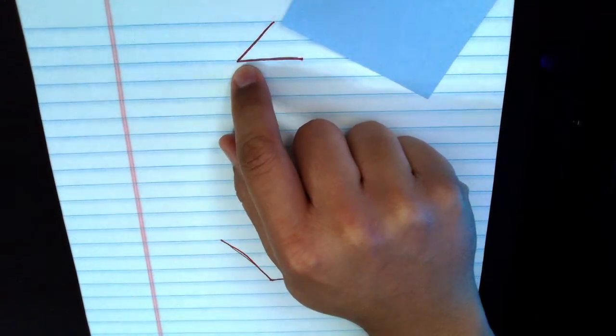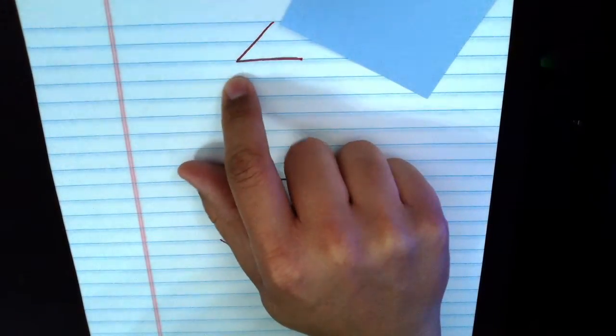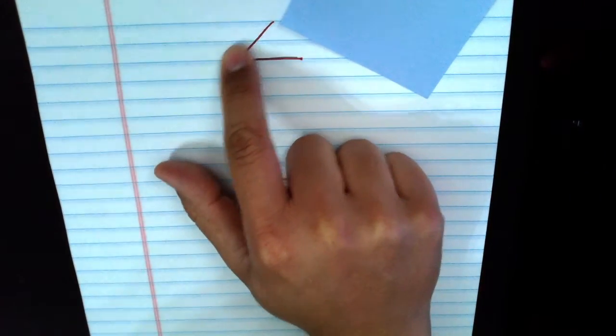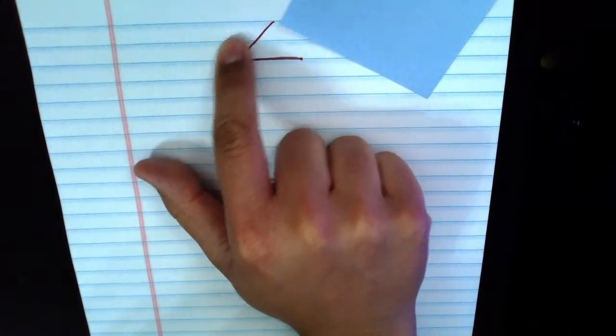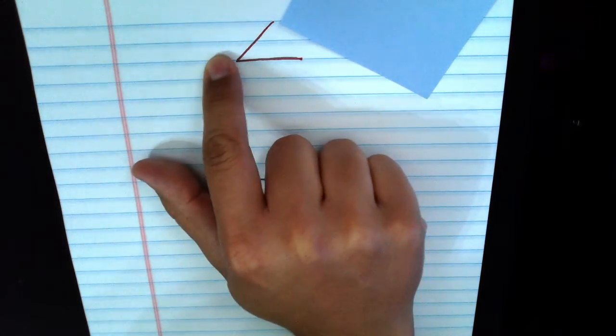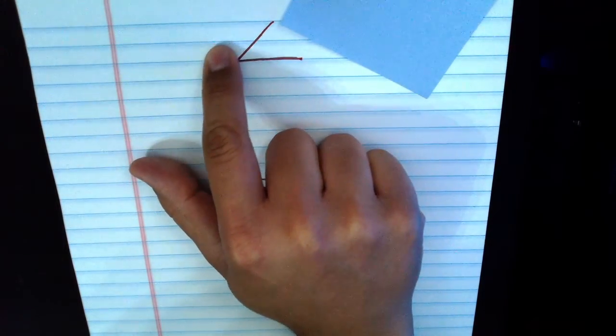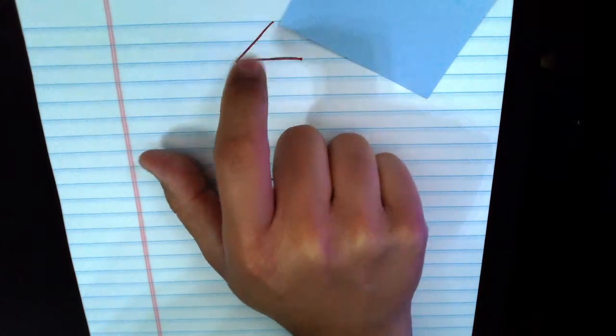Really quick, in math, they had a word for a corner. Does anyone remember what that word was in math for the corner of something? Like the corner of a shape, the corner of an angle? Chase, do you remember? What was the word they used for a corner?